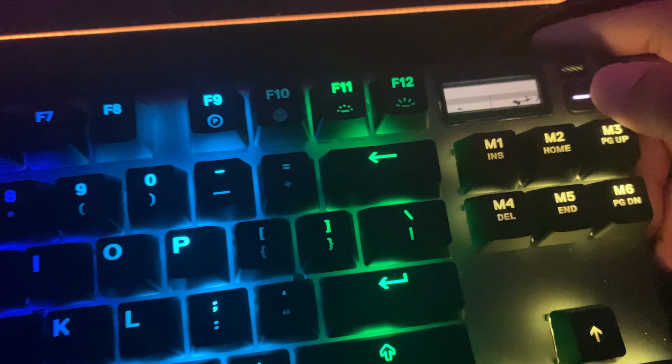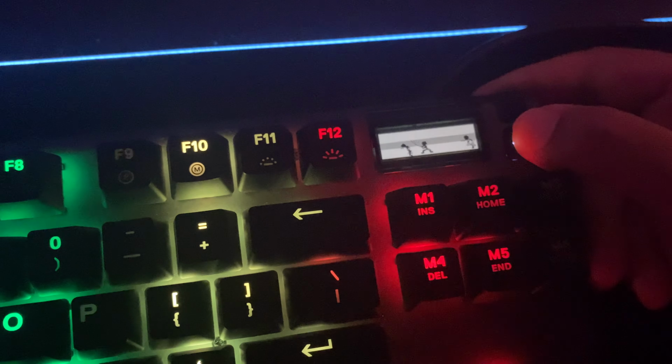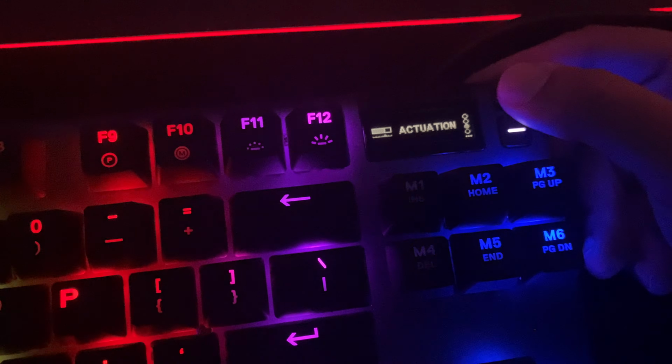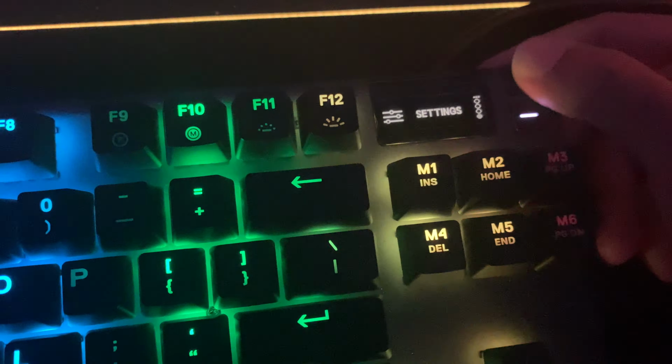Let me see. I'm trying to figure out how to do this again. Let me see if I remember this. I think you hold it. Yeah, there you go. See, you're able to change the illumination, set up macros. There's profiles for the configurations you want on the keyboard and stuff like that.